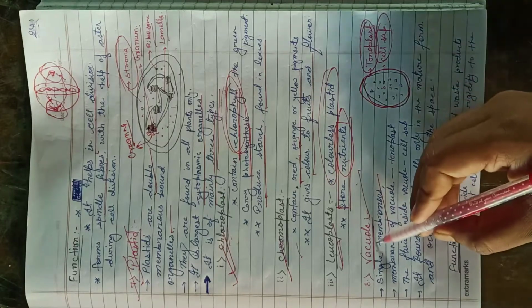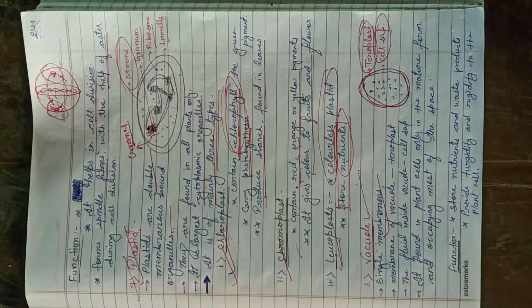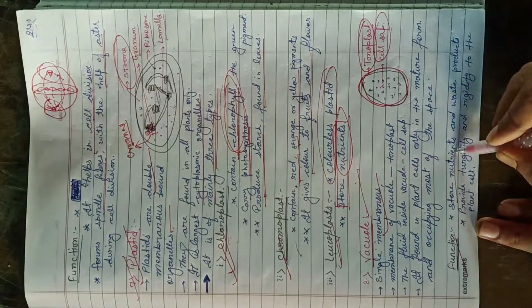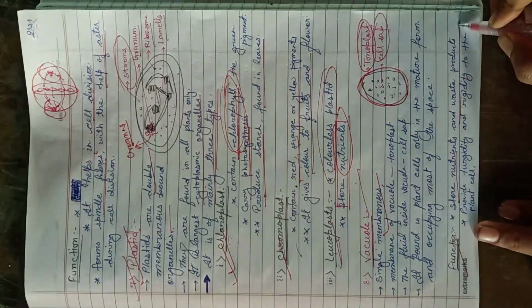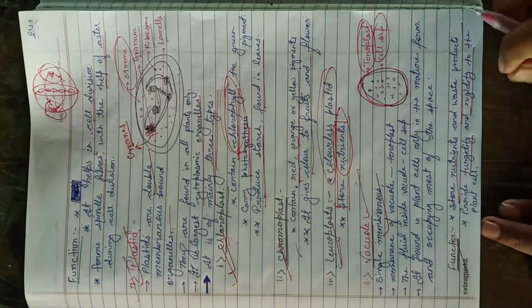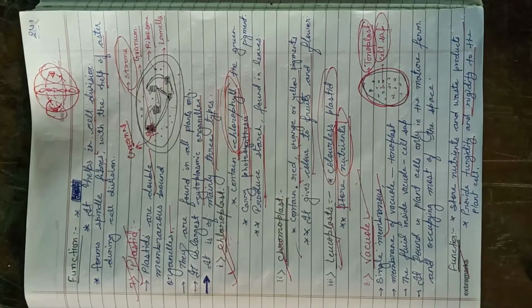As you know, it is found in plants in a large amount or mature form, whereas in animal cells it is found in very few amounts or little in size, mostly absent. Now the function of the vacuole is it stores the nutrients and waste products of the plant. It provides turgidity and rigidity to the plant cell. That means it plays a major role in the plant cell's turgidity and rigidity.